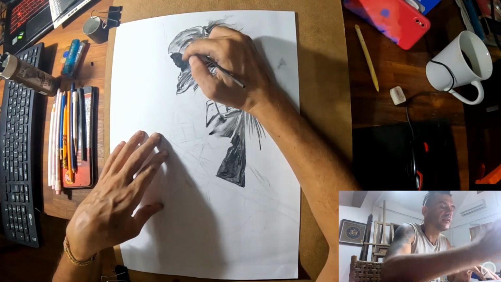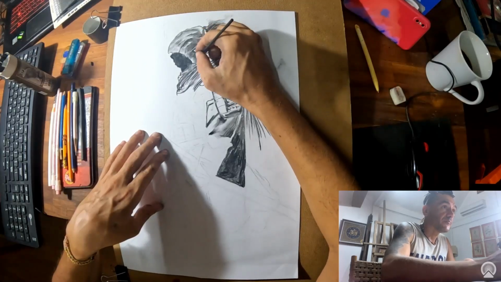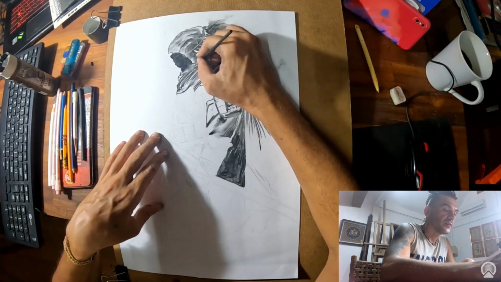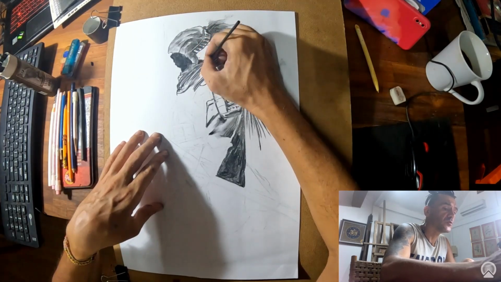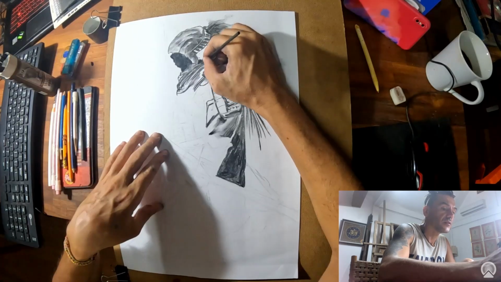More like this. And here is a more dark part again, more dark.